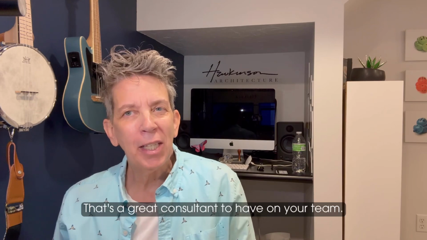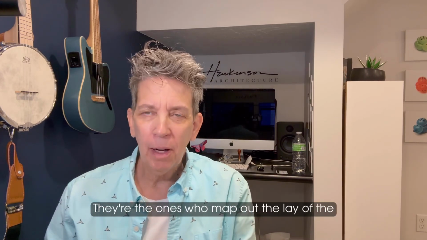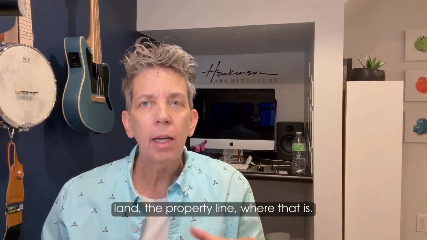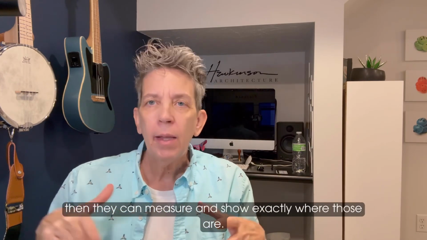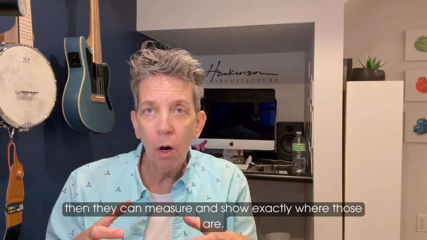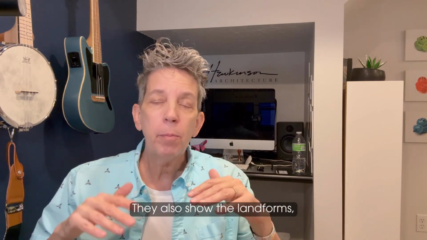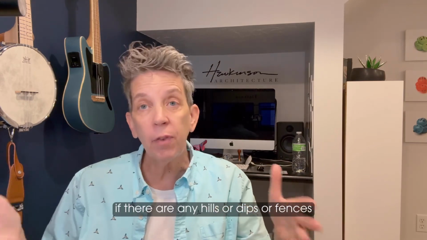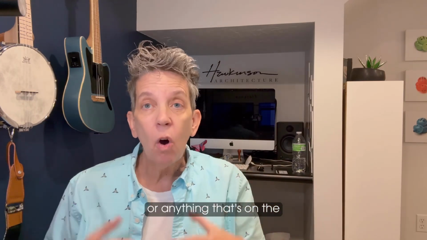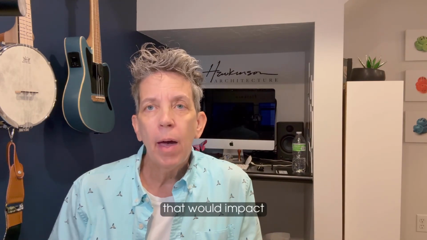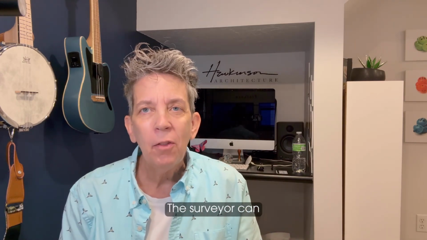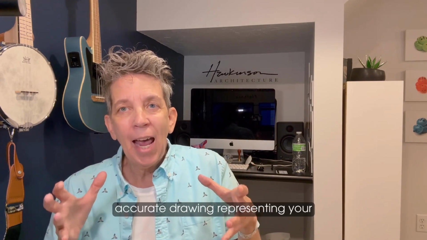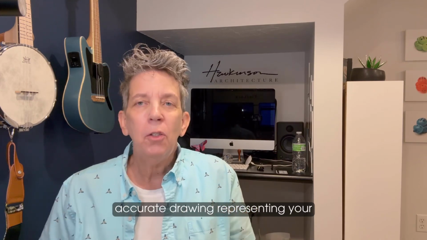That's a great consultant to have on your team. They're the ones who map out the lay of the land, the property line, where that is. If there are any buildings already on the property, then they can measure and show exactly where those are. They also show the landforms, if there are any hills or dips or fences or anything that's on the property that would impact what we're going to design. The surveyor can create an accurate drawing representing your property.